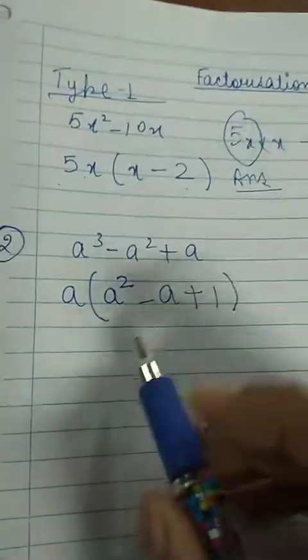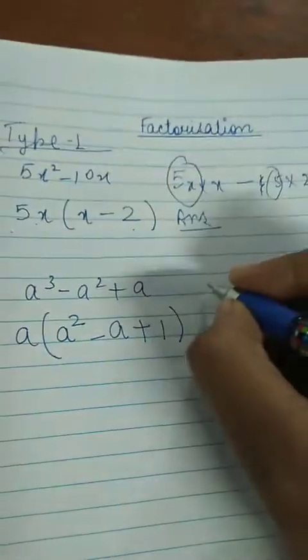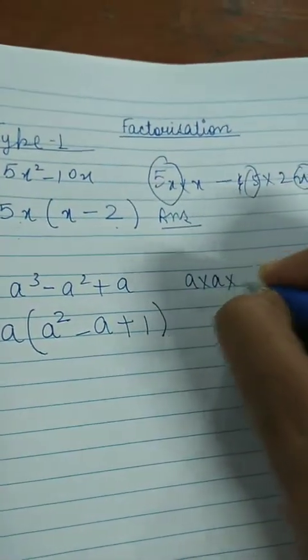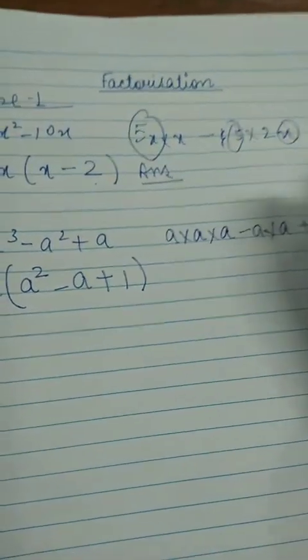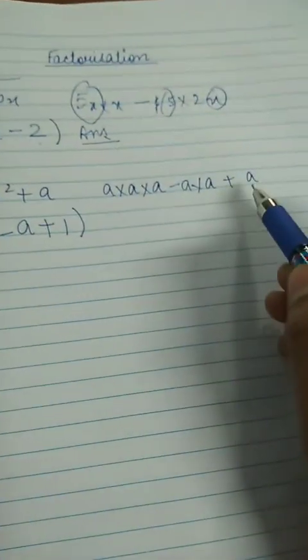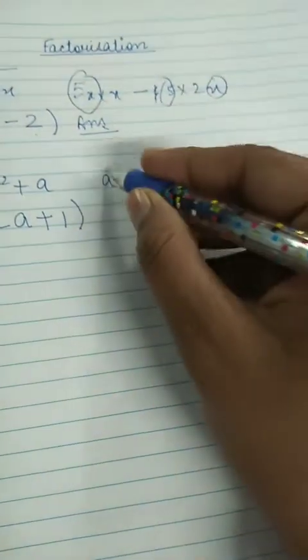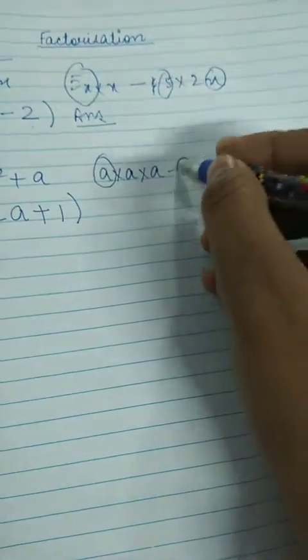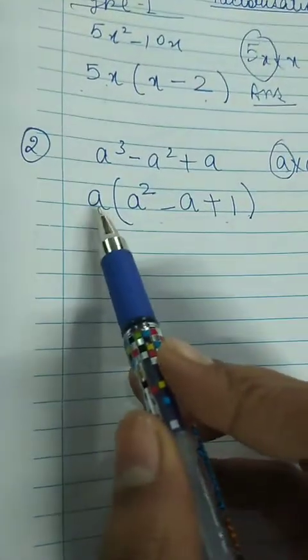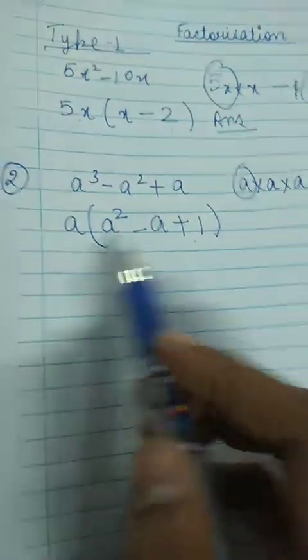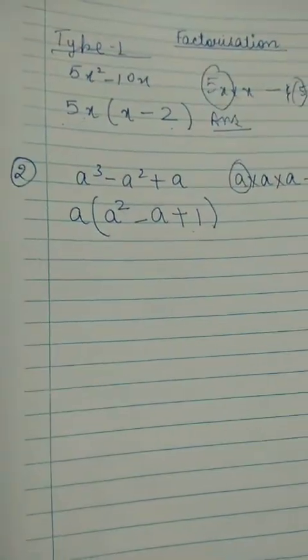Now if you break this down, we get a into a square minus a into a plus a. So finally a can be taken common throughout, and whatever is left will be written inside the bracket, and whatever is common is written outside the bracket. This is the way we solve type 1 questions, that is, taking the common factor out.